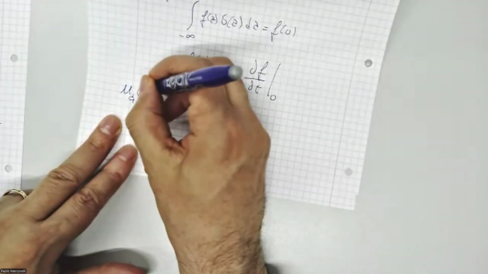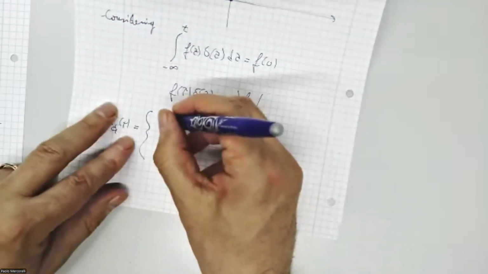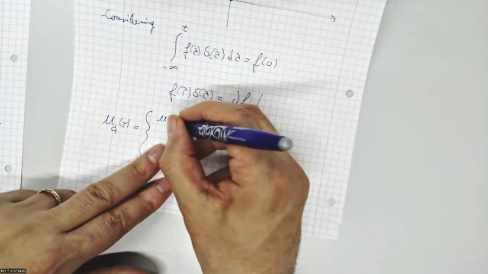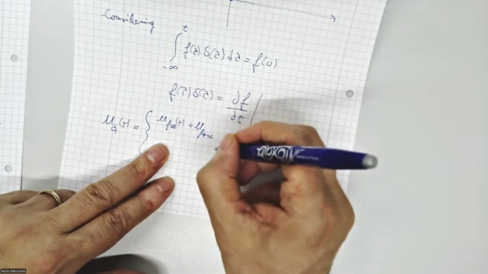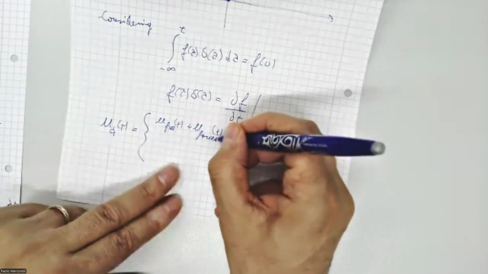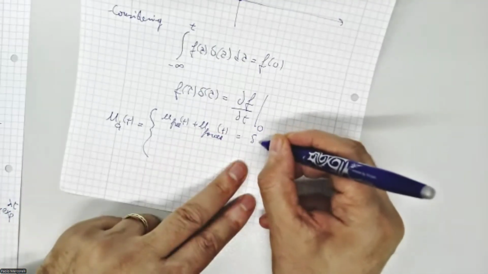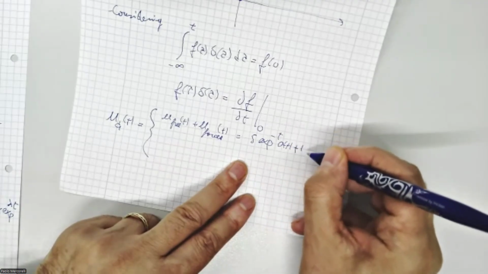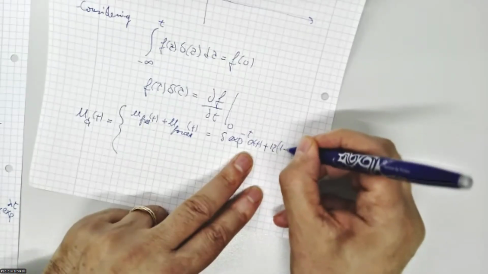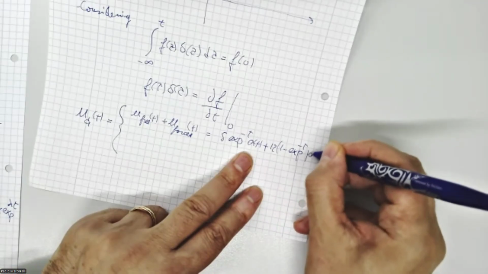This means at the end, u_c of t is equal to u free of t plus u forced. Then we will see what this means: 5 exponential minus t sigma plus 12, which multiplies 1 minus exponential minus t sigma.